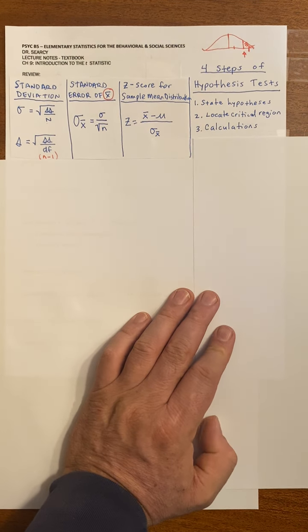Okay, so with all of this, we're reviewing these steps that we had to complete in order to figure out if a treatment was effective or not.